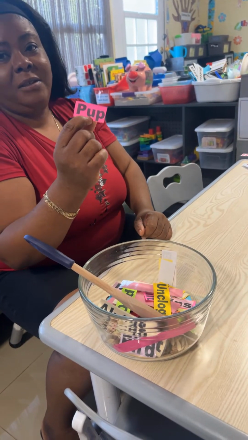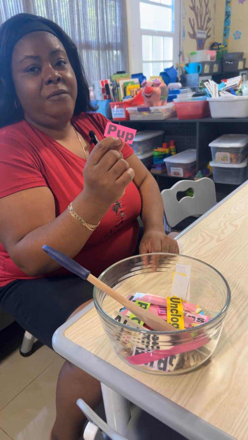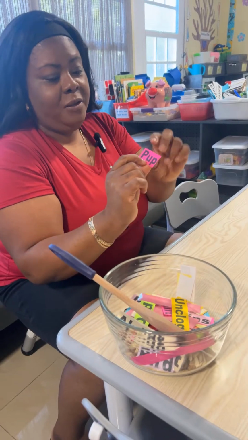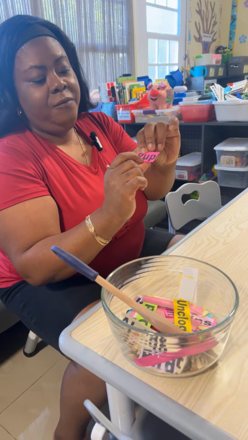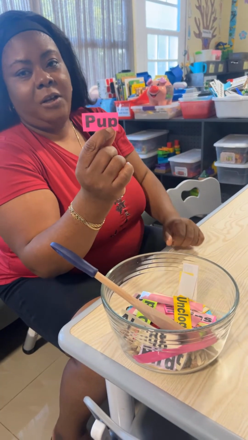Some of them have the CV, and CVC is consonant, vowel, consonant. That's what the CVC stands for. So you can teach them how to read like that, pronouncing the words like that. CVC, so consonant, vowel, consonant. So that's how you teach them.